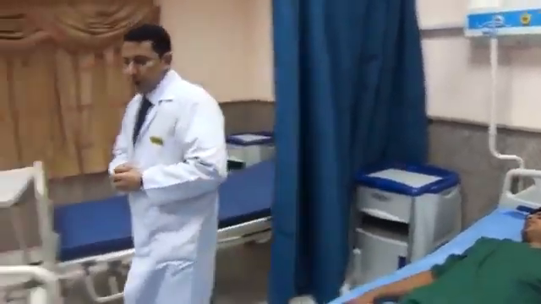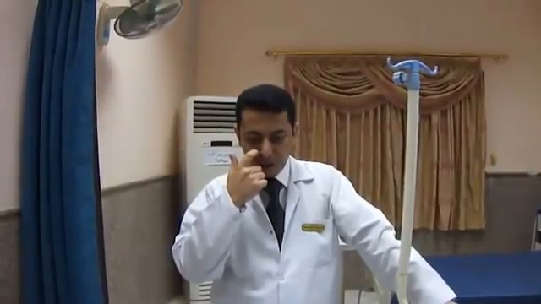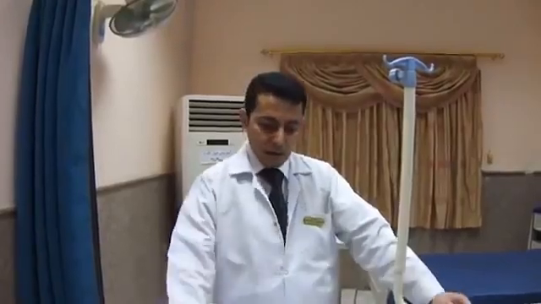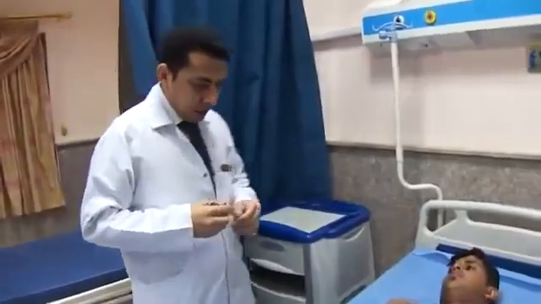Okay. Prior to the examination of the abdomen, we have to know how we can classify the abdomen into different regions. We have two classifications. The first one classifies the abdomen into 9 regions, which is the most famous and the most accurate one, and the second one divides the abdomen into 4 regions, just like this. I'll show it on this volunteer.